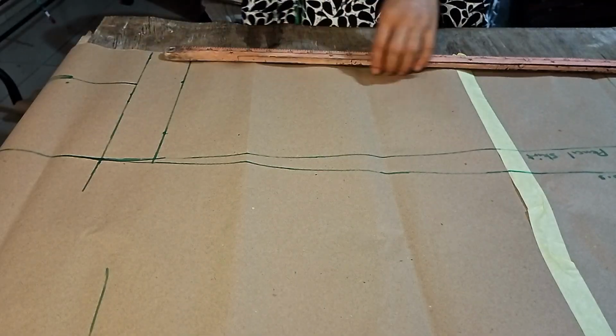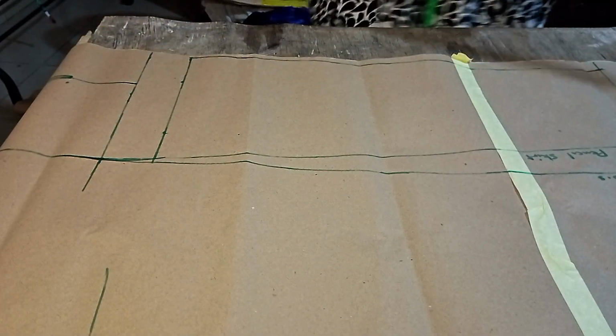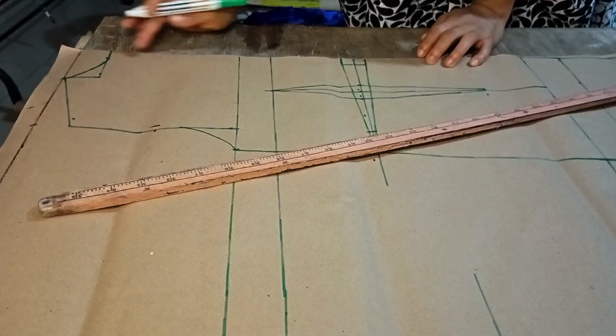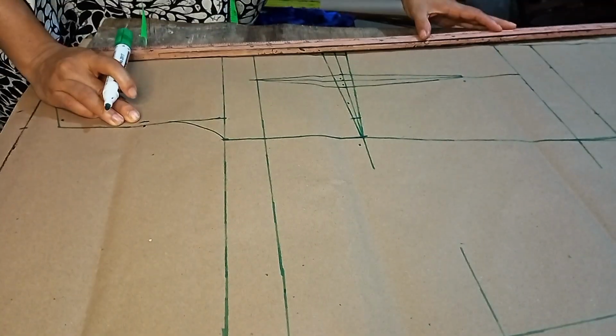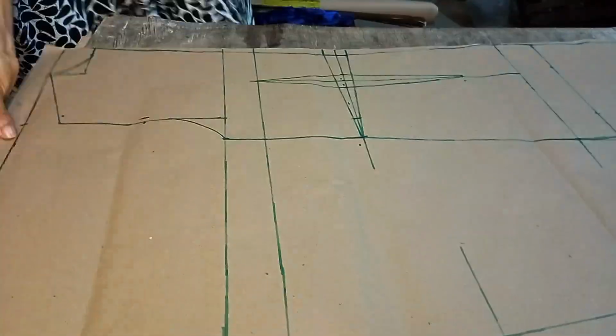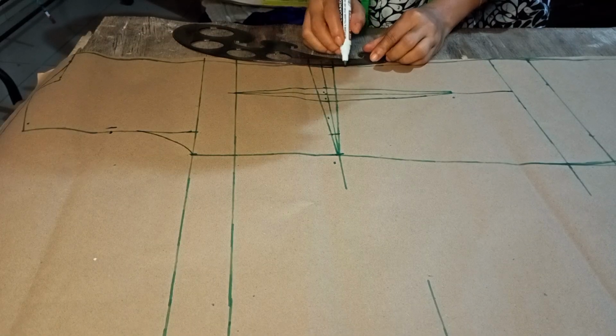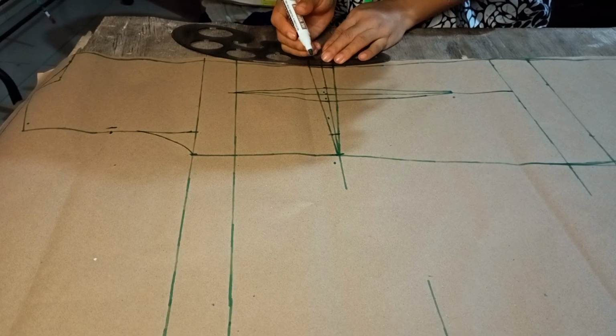And then I'm going to go ahead and connect the zipper bush. So I'm going to just go ahead and connect it to the neckline, and then I'm going to connect it to the hip, just as you see me do. And then I'm going to use my curve ruler and blend the waistline, just as you see in this video.